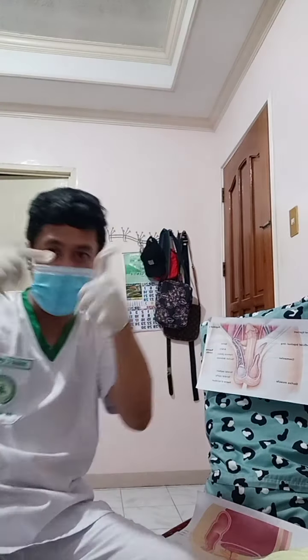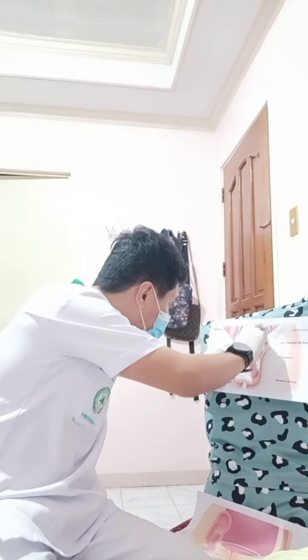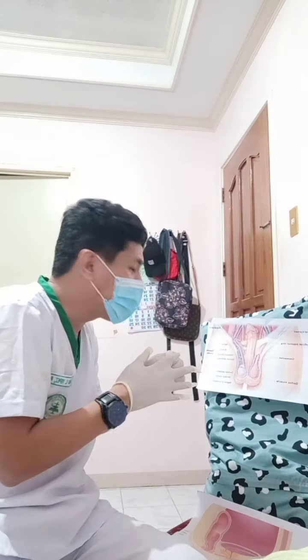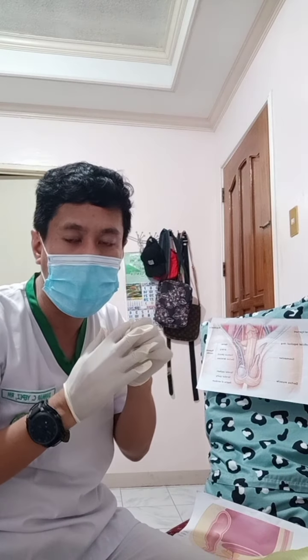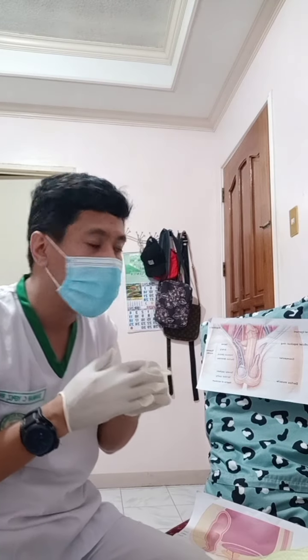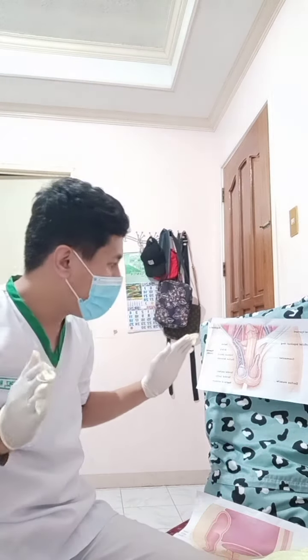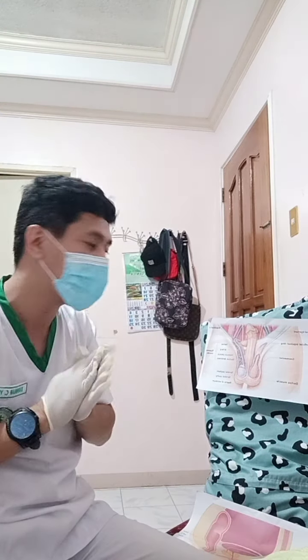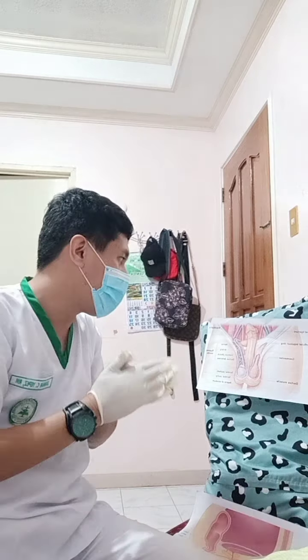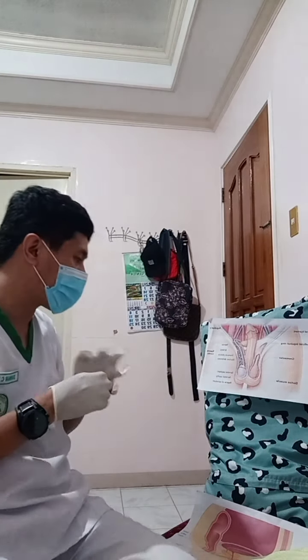We need to check first the glans penis. In this case, it's in the normal size and shape. There are no lesions. There are no ulcers that could possibly be seen around the glans penis. So in this case, there are no abnormalities or unusual findings around the penis. Next to perform is the scrotum.